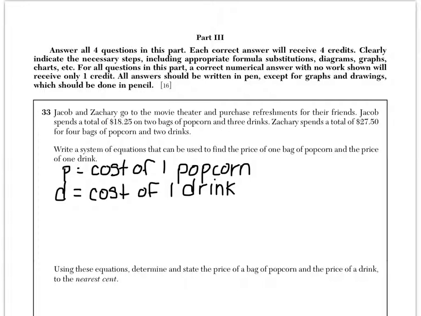So if I look above, we haven't written a system yet. We've just said what we don't know. So a system is 2 equations. So a system of equations, I need to create 2 equations, and we're going to get that from up above. So here we see that Jacob spends a total of $18.25 on 2 bags of popcorn and 3 drinks.